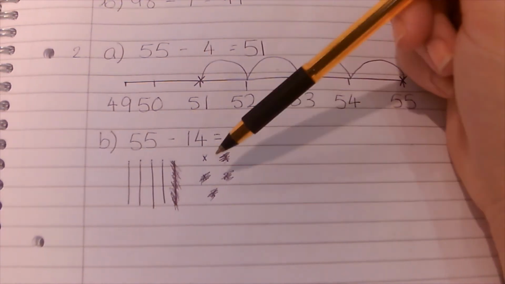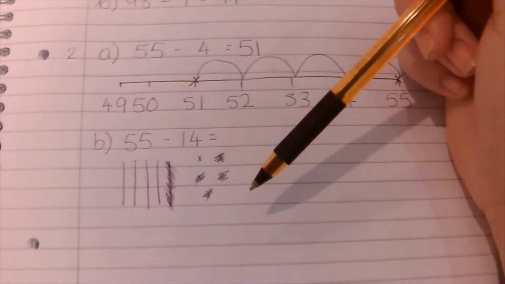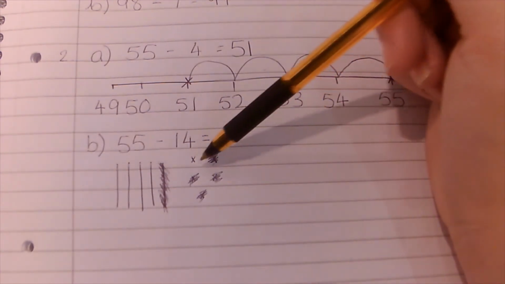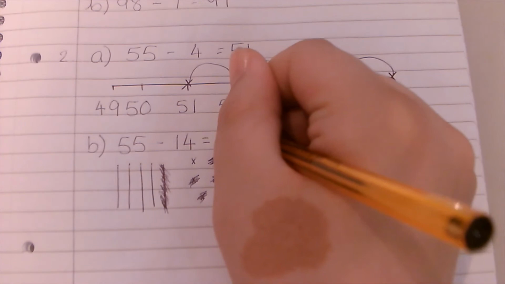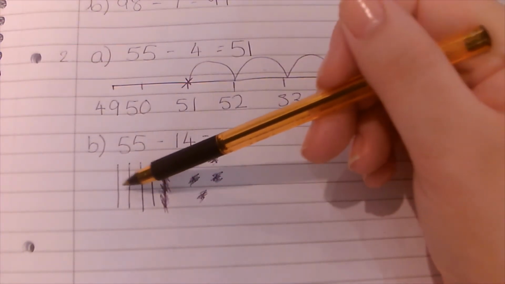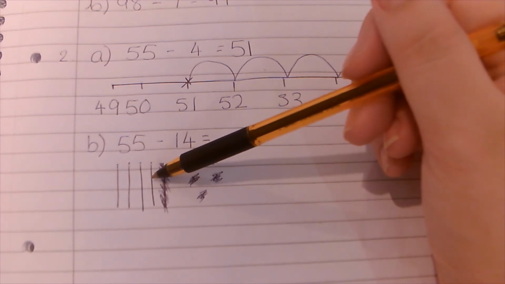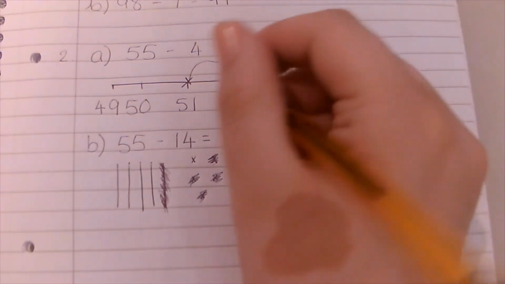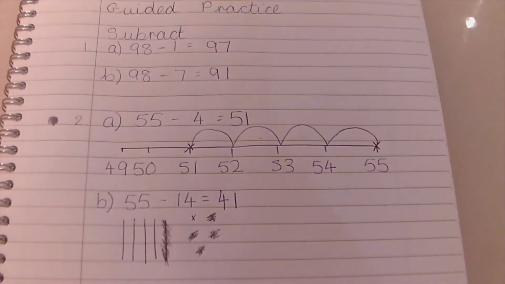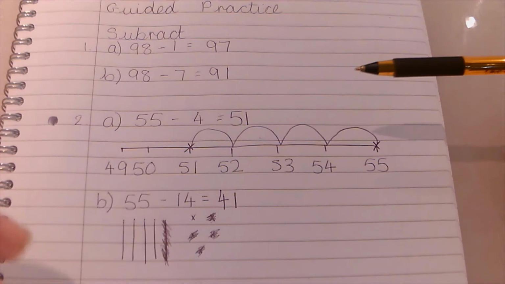So now we took away 14. We're going to add them up again. So we'll start adding up the ones. We've got 1 one. So that goes into the ones column. And how many 10s have we got? We've got 1, 2, 3, 4 10s. 10, 20, 30, 40. So we've got 41.